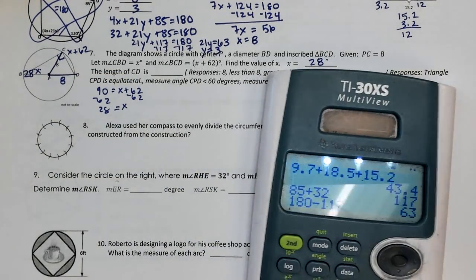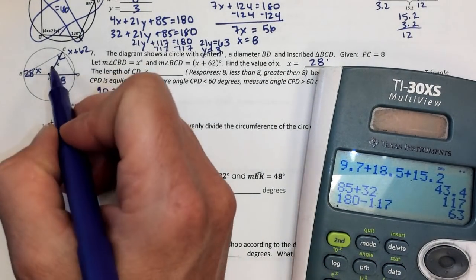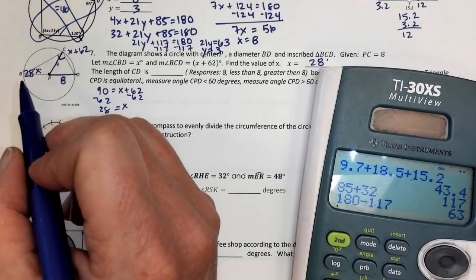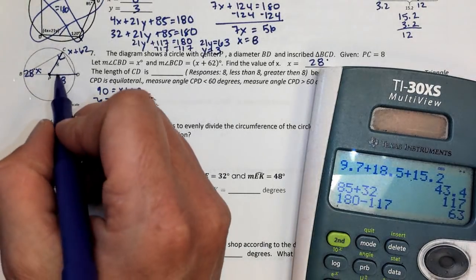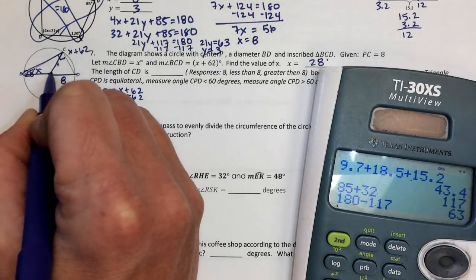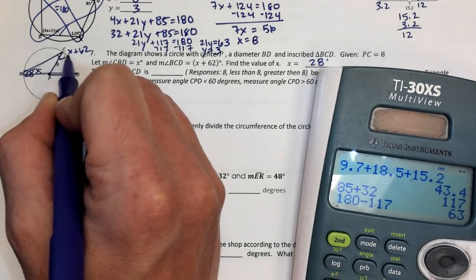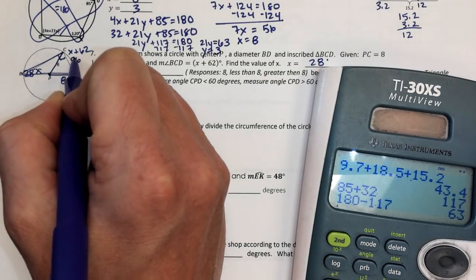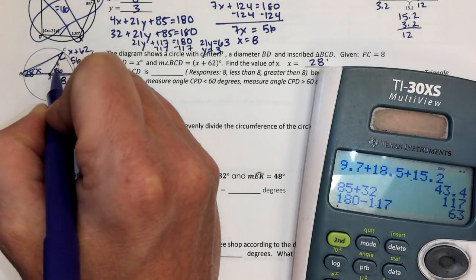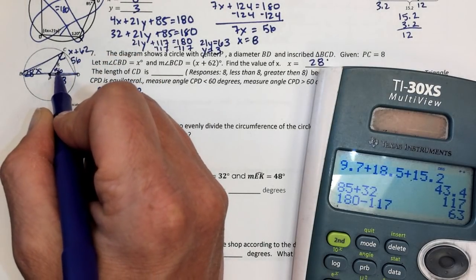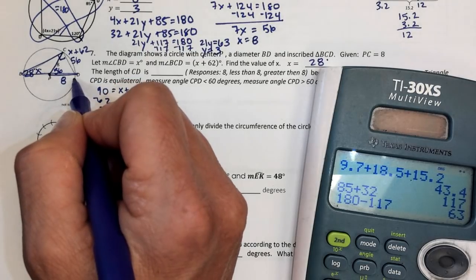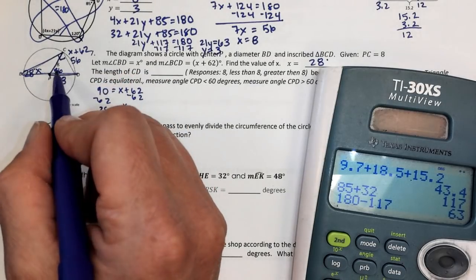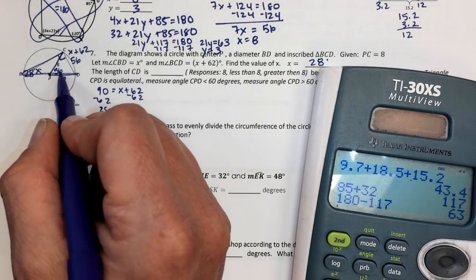Alright, if this is 28 back here, that's my inscribed angle. I know that this arc here is going to be 2 times 28, so that's 56. So if that's 56, this is also 56 because this is a central angle. So if this is 56, and this is 8, and this is 8, I know that this is going to be smaller or shorter than 8 because this is not a 60-degree angle. This is less than 60 degrees.